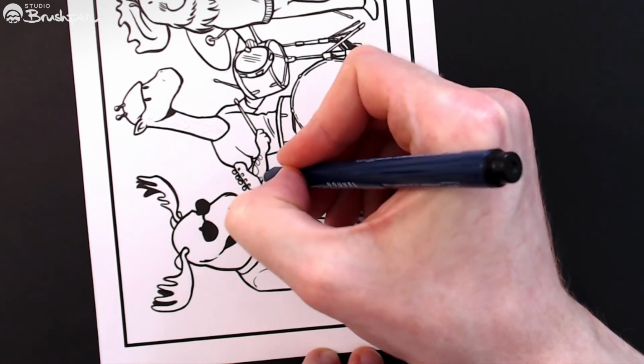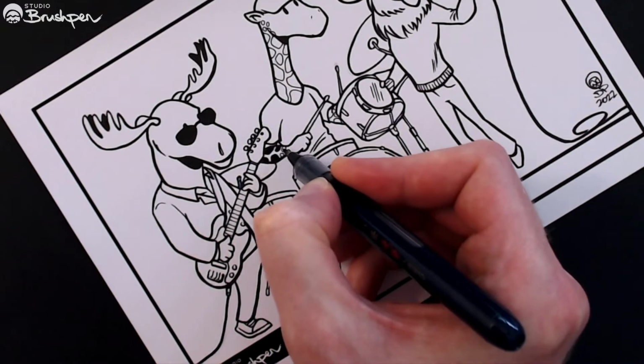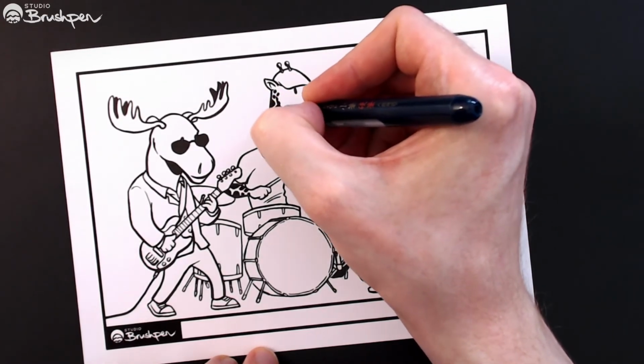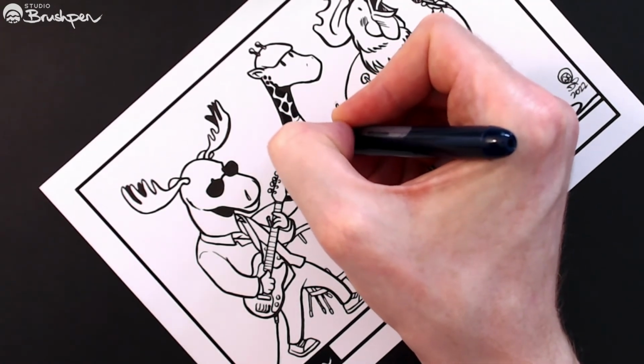Most of all, animal characters are fun to draw. That has to be the best reason to try some out. The drummer in my animal band is called Art Giraffe. I've drawn him in all kinds of situations just for fun. So what kind of animal would you like to draw?